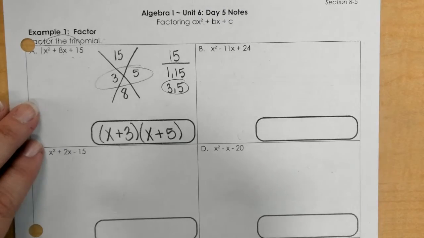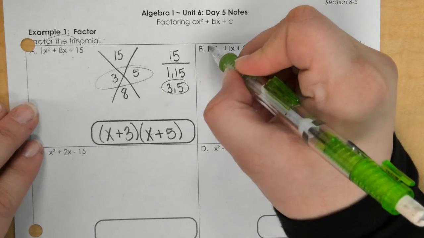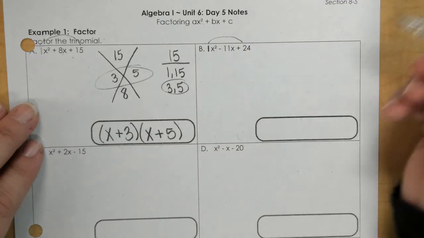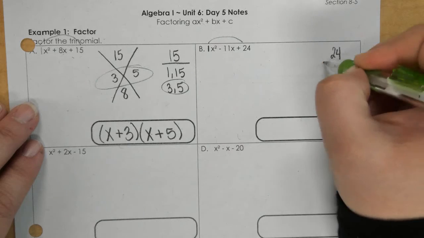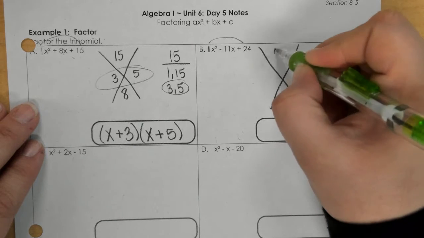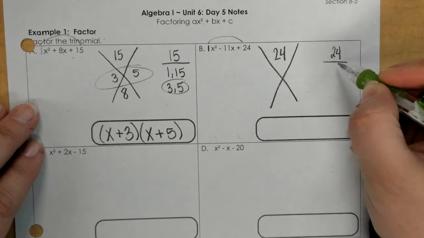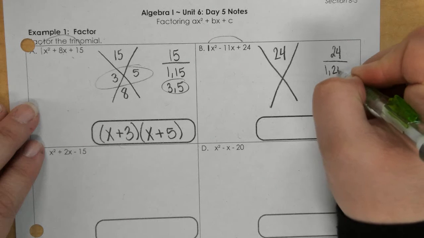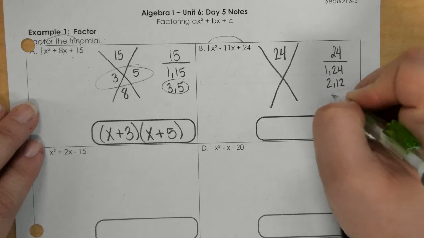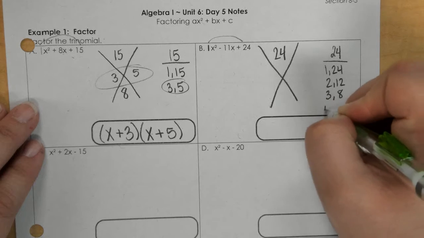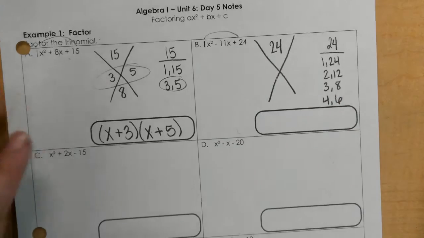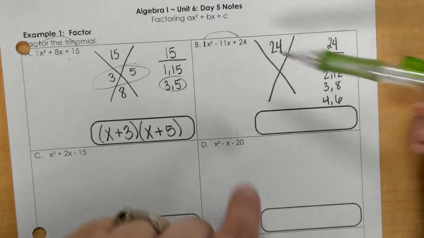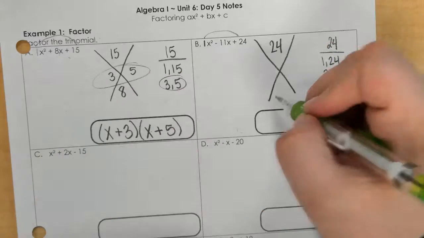Okay, part B. We have 1 times 24. We can fill in our 24 at the top. We can figure out our factors of 24. So what times what makes 24? And then we're trying to figure out which pair can make that middle number, negative 11.